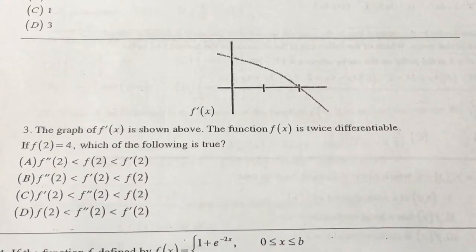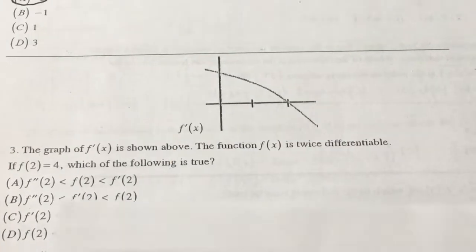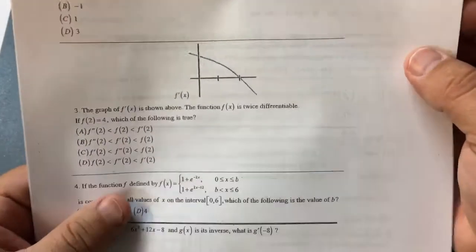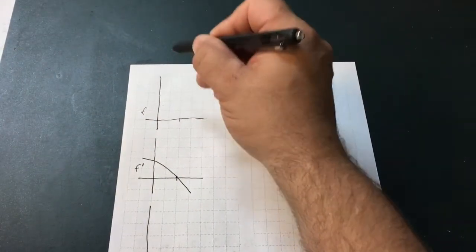X is shown above. The function is twice differentiable, so that means it's continuous and smooth. f of 2 equals 4, which of the following is true. So let's see here. This is the derivative. Let's see what it says here. This is a drawing of f prime, and it says f of 2 equals 4. So this is going to be my f. So f of 2 equals 4.